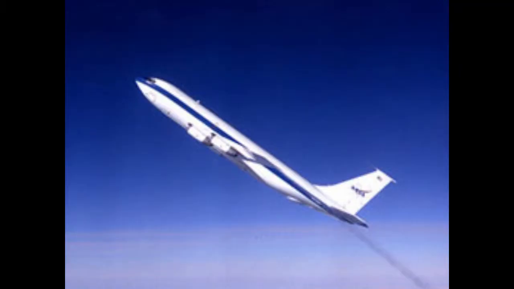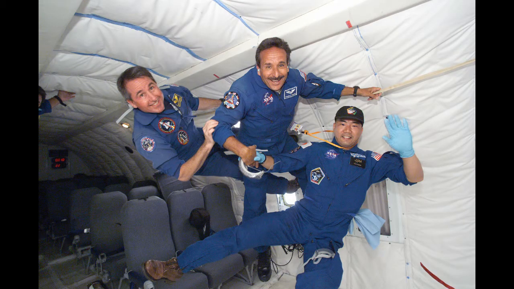We can simulate periods of weightlessness in an aircraft that flies in a parabolic arc. The astronauts affectionately call this aircraft the vomit comet. In this particular arc, the passengers can experience weightlessness for about 30 seconds at a time. It's a good way to train and test astronauts and probably get sick.